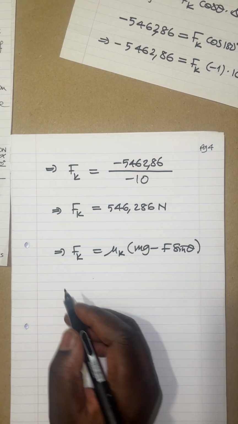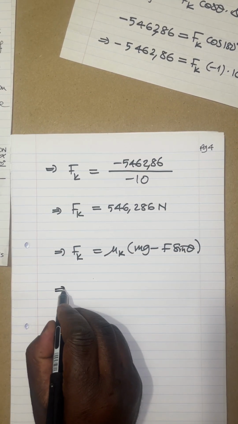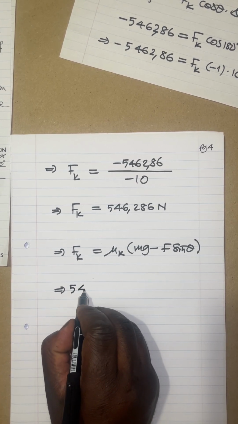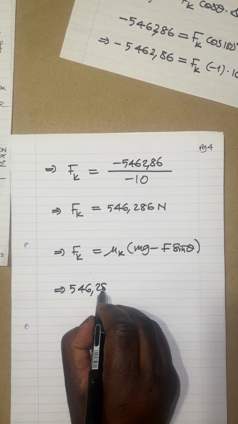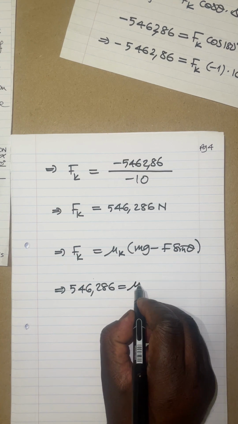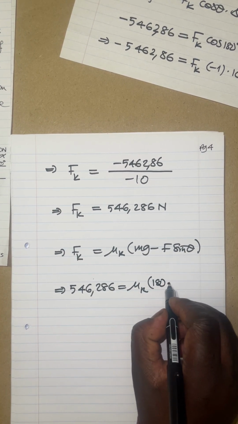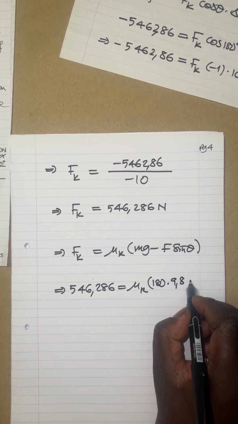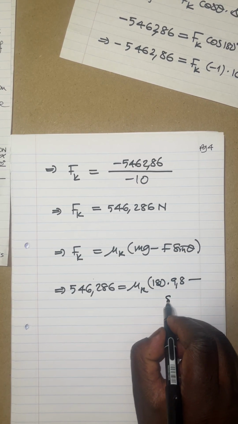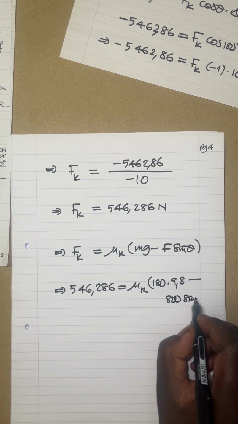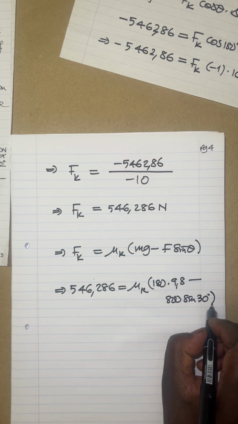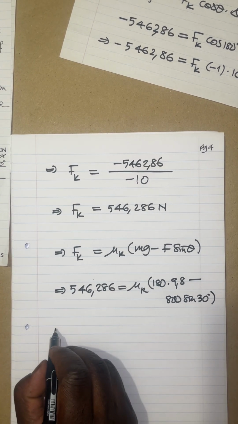Now, let's put in what we know. So here, I'm going to put in 546.286 is equal to, I don't know mu k, but I know m is 180, and I know g is 9.8, and I have minus, I know F is 800, times sine of, and I know theta is 30 degrees. So I have to compute the right hand side.